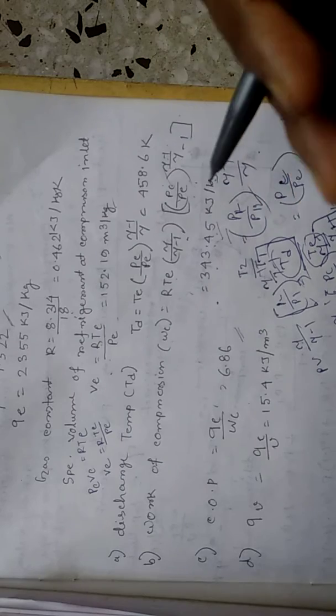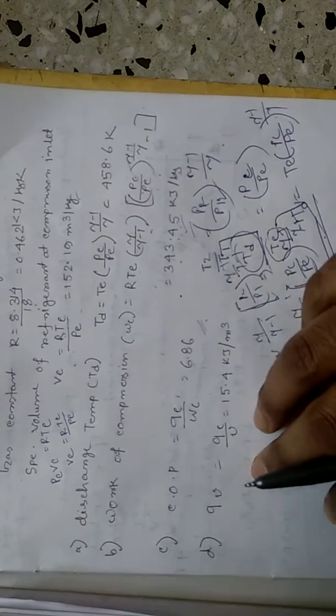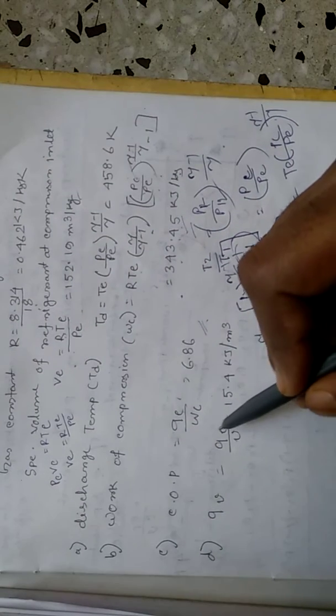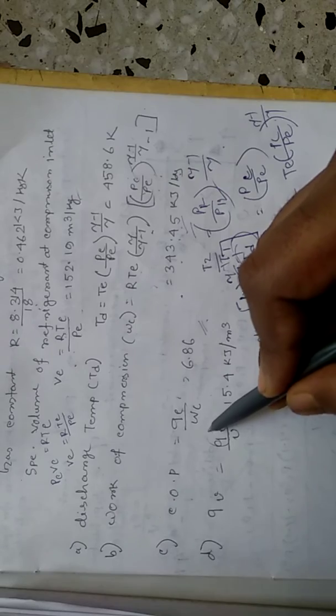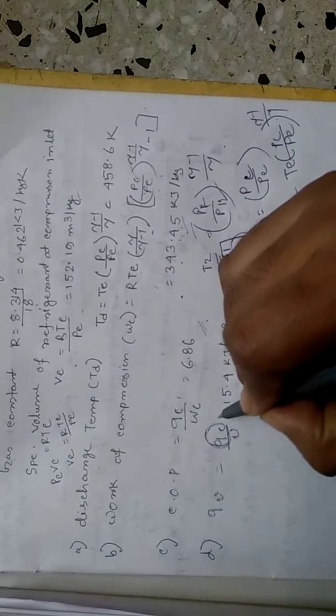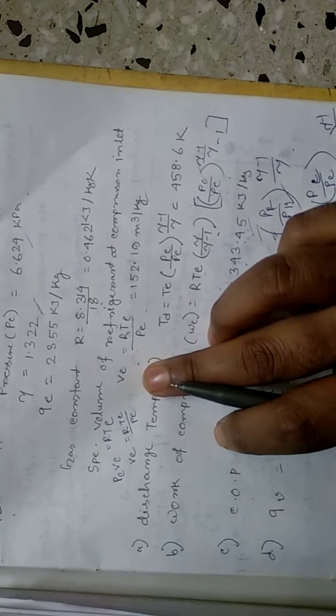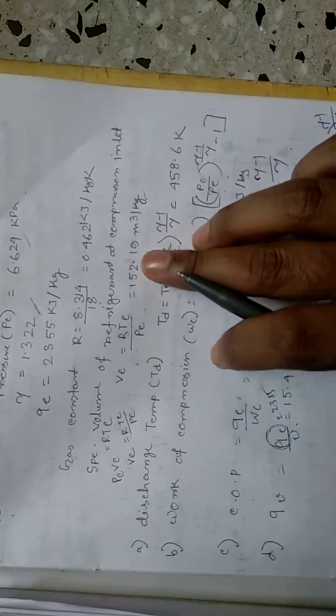Now QV. Also calculate the COP and the volumetric refrigerant effect. Now this is the COP. Now you have to calculate the volumetric refrigerant effect. That means, you know that the value of QE, the refrigerant effect, is given as 2355 kilojoule per kg, and VE, small VE, the specific volume of refrigerant, is basically 152.19.